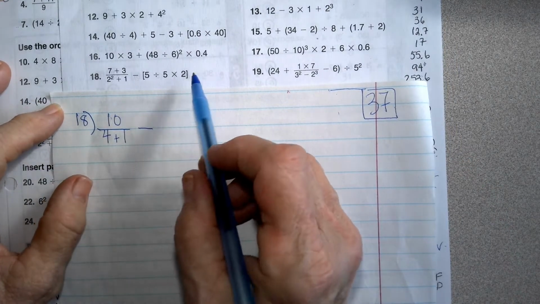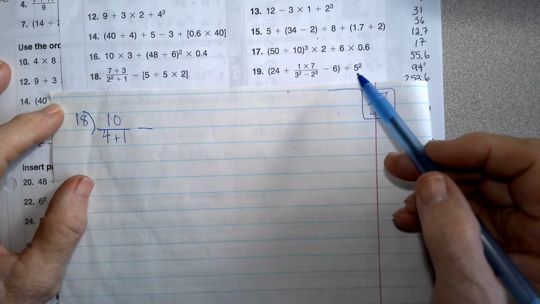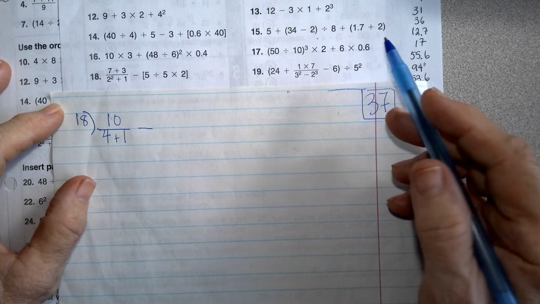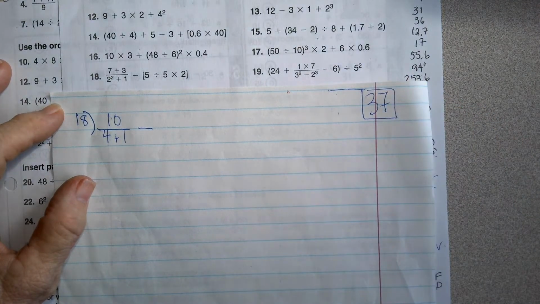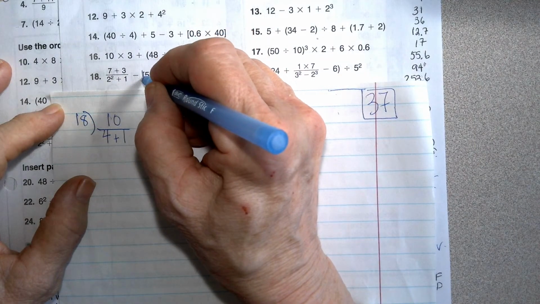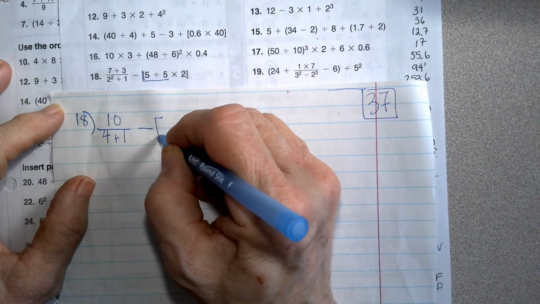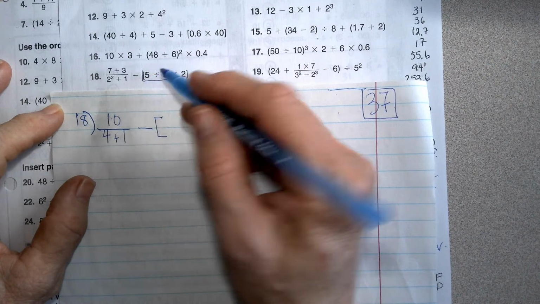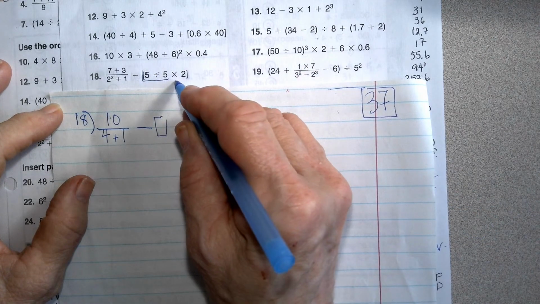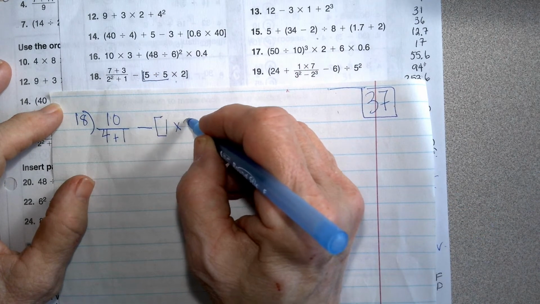Who knows what we need to do first inside this bracket? Divide, because, please excuse my dear Aunt Sally, it comes from left to right. So that's going to be 25 divided by 5 is 5, and then put down the times 2.